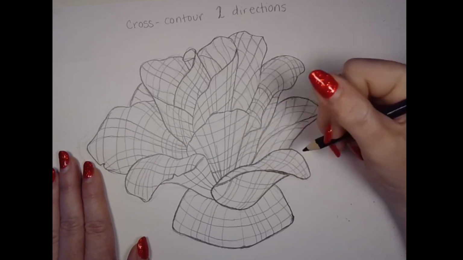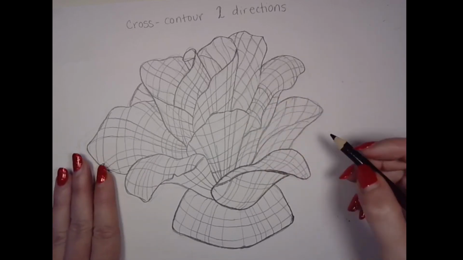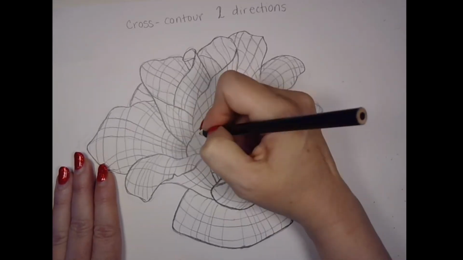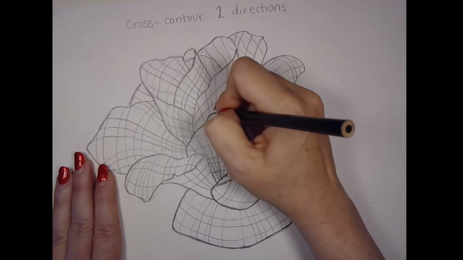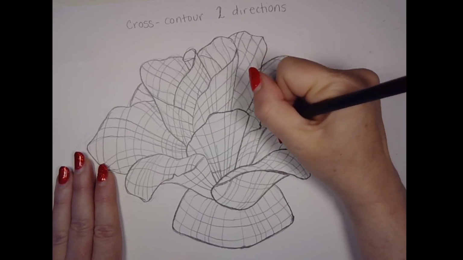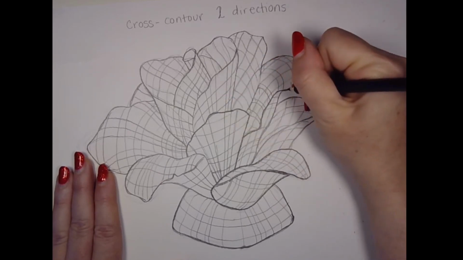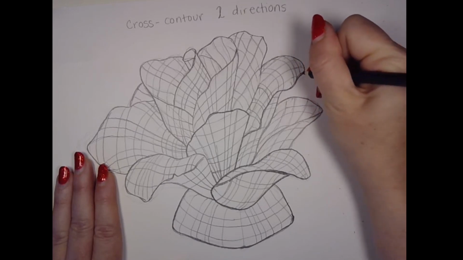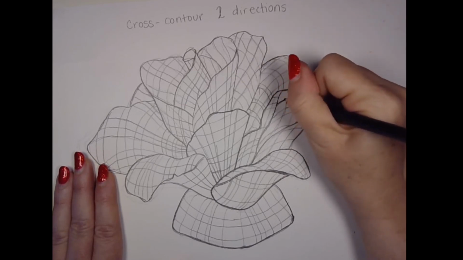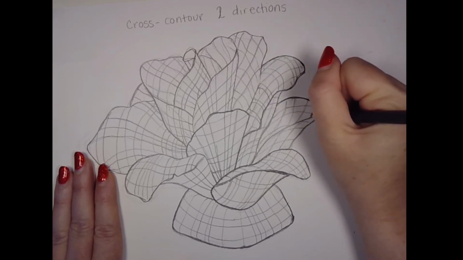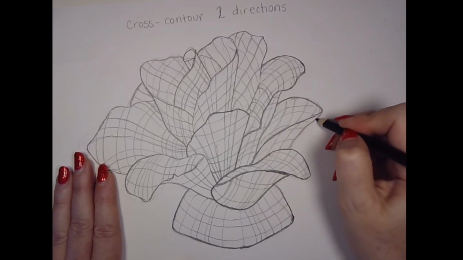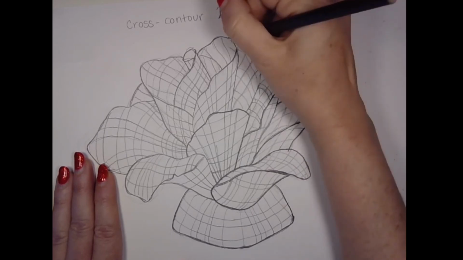This is a black colored pencil, just to get the dark that I couldn't get with the regular pencil. It's a Prismacolor. I'm doing the outlines, and I may do a couple of the inner lines in black just to give it some variety, right? We don't want all the lines to be the same. We want them to be different.